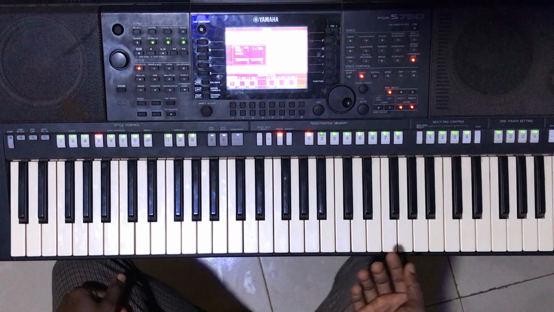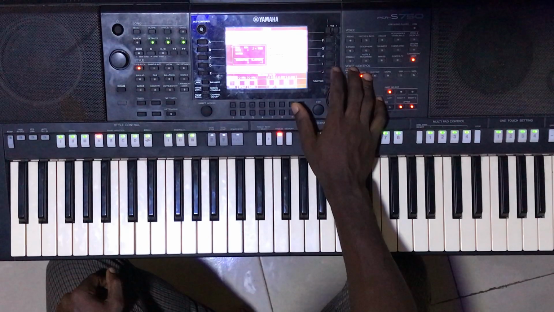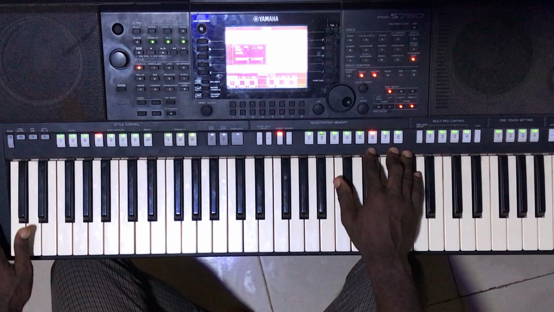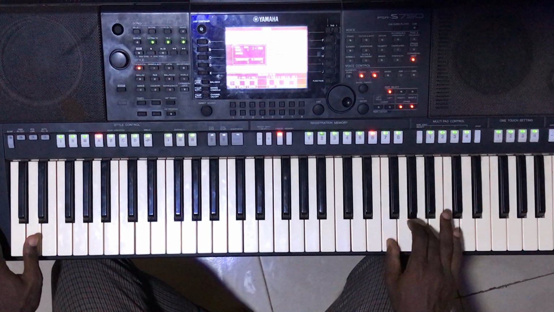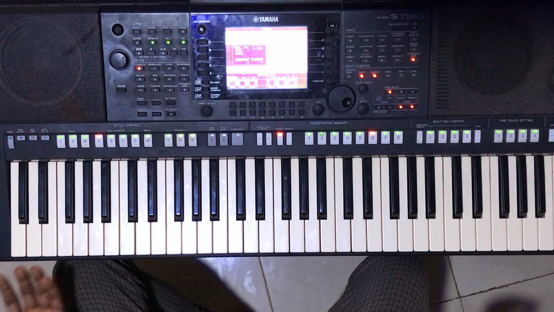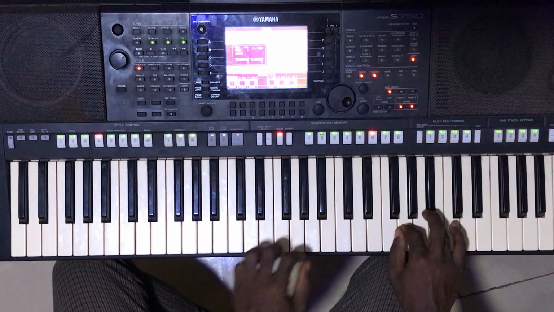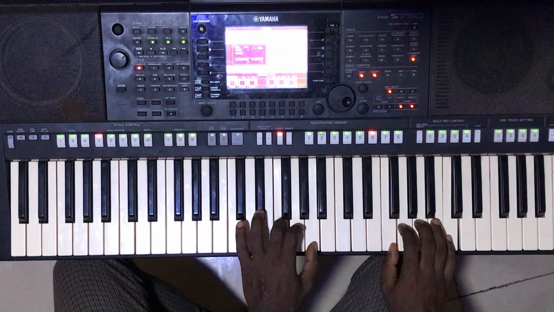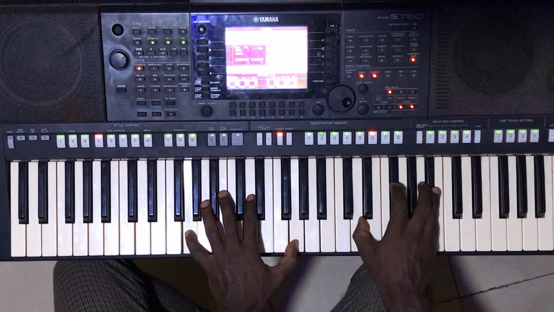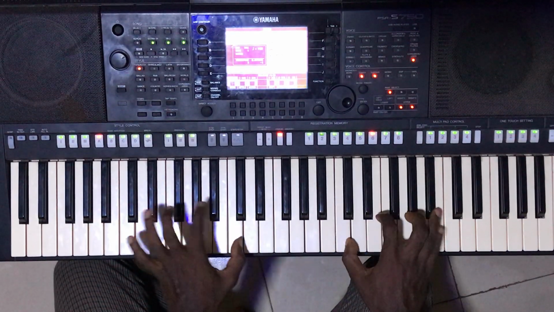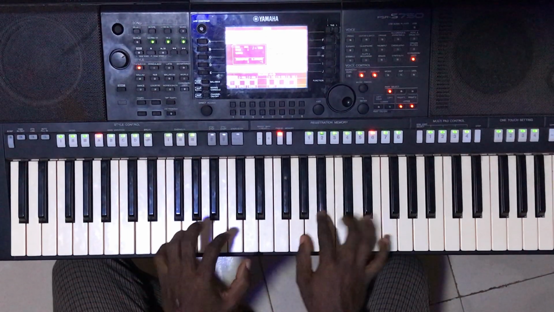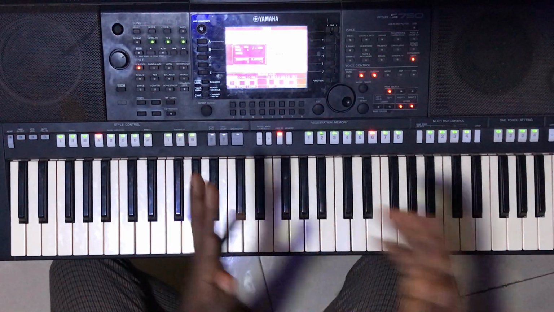You listen, you create from a song like To God Be the Glory, which is a popular hymn. So I'll build mine from the stanza into the fourth stanza.